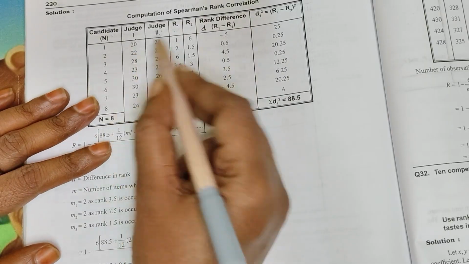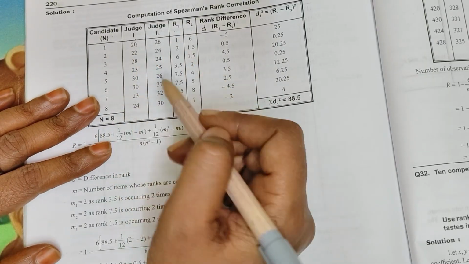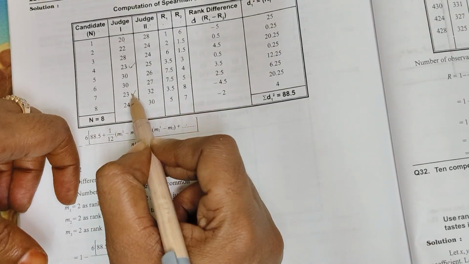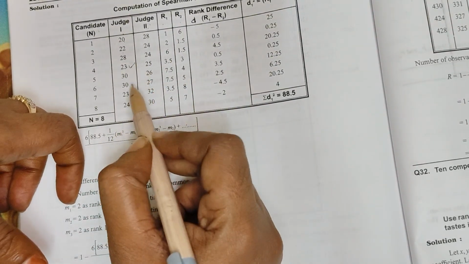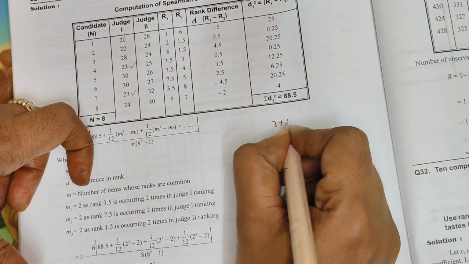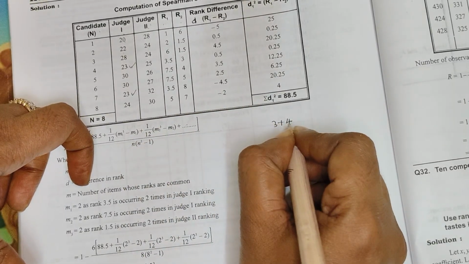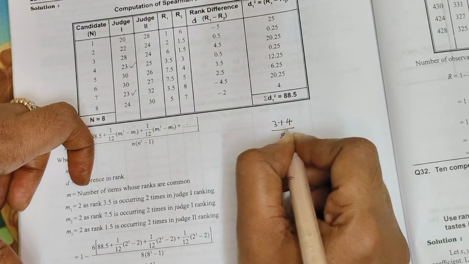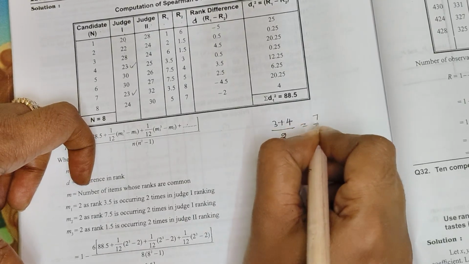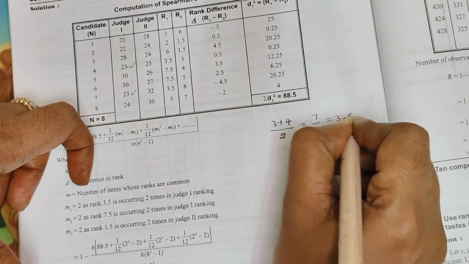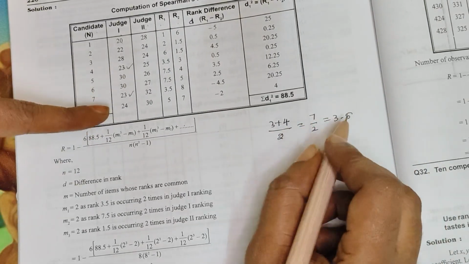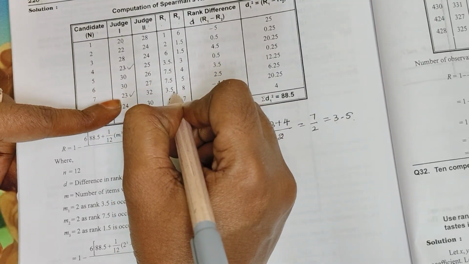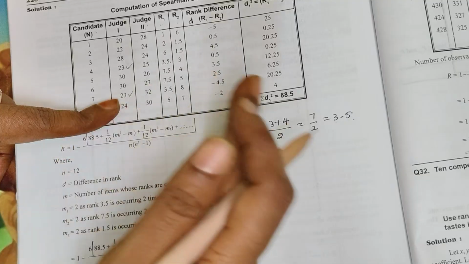Which is the least number here? 20. I'm giving first rank. Then 22, second rank. 23 is repeated 2 times, so we cannot give third rank. So 3 plus 4, third rank plus fourth rank, divided by 2. We are taking the average of these 2 ranks. 7 divided by 2, then you will get 3.5. So for both candidates, you need to take rank 3.5. See 3.5, here also 3.5. There is no third rank, there is no fourth rank.